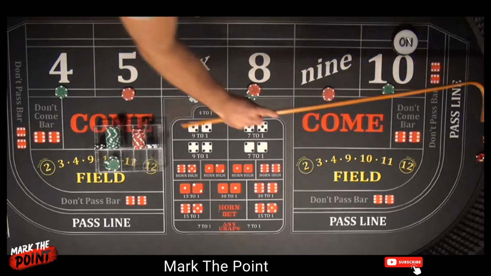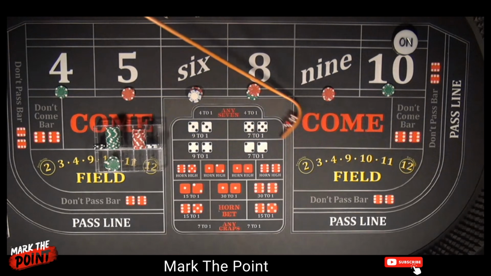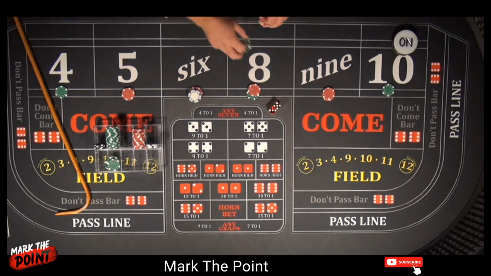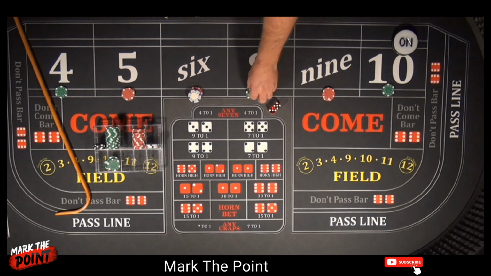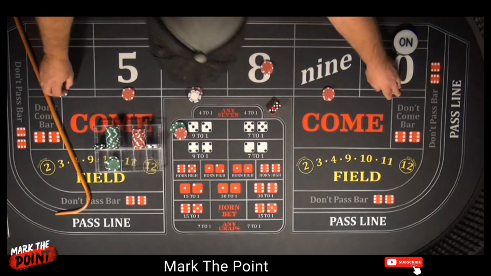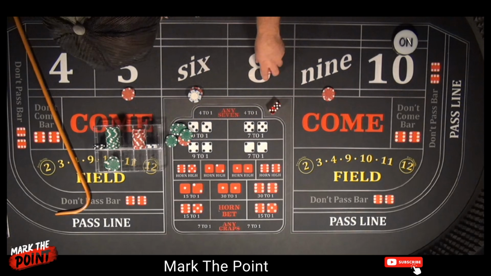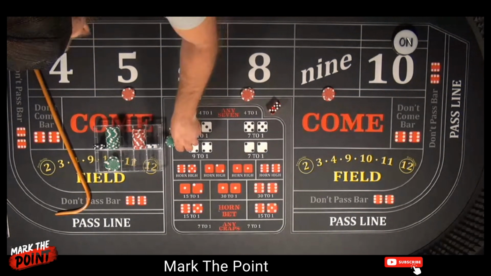One more hit. That's an 8. That's great. It couldn't have asked for any better time to hit it. That is a $35 payment. We're going to go down the base on everything now, right? So everything goes back down to base. Everything goes back down to a green chip level. So let's go ahead and drop down what we need to.